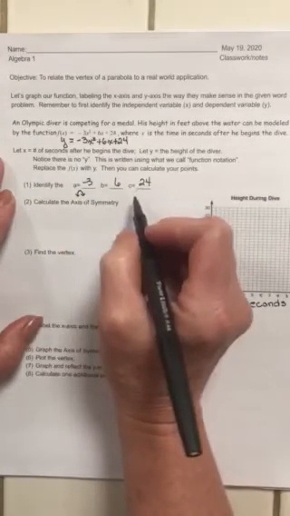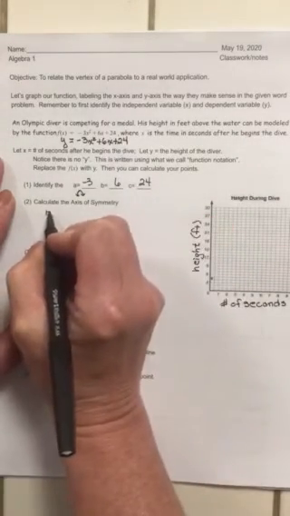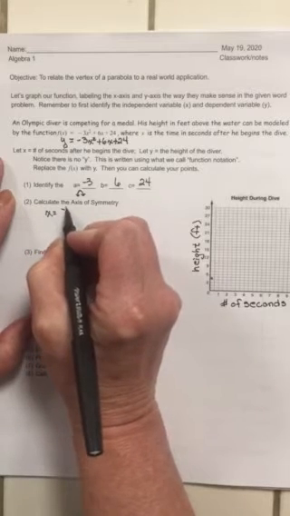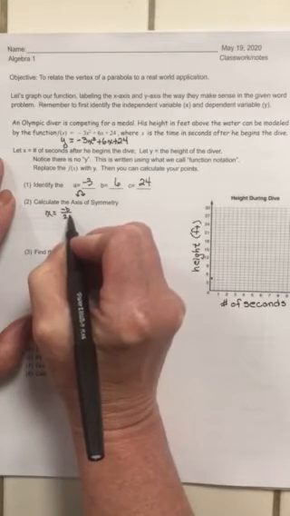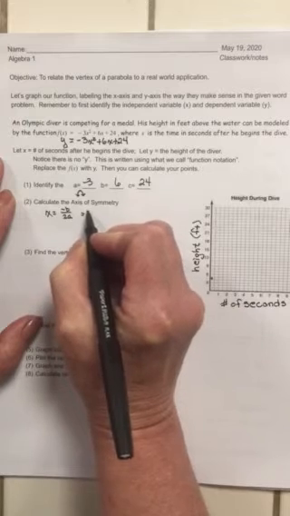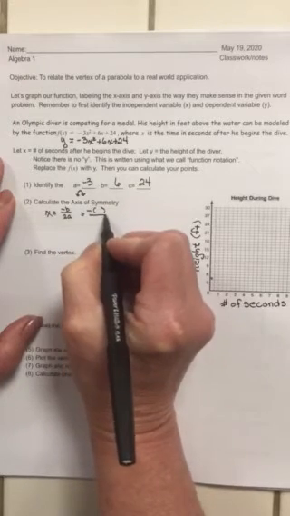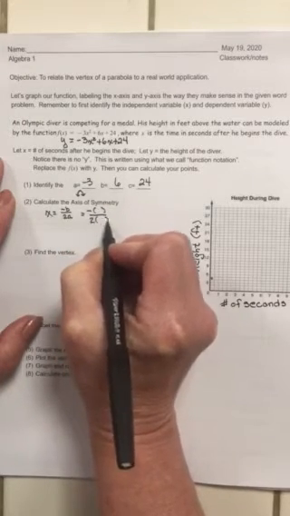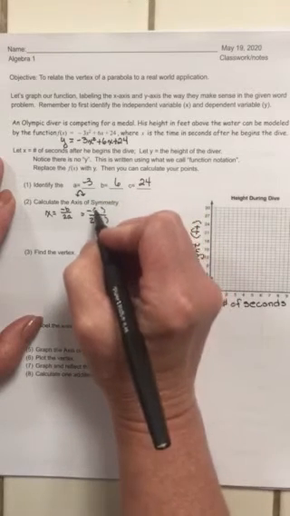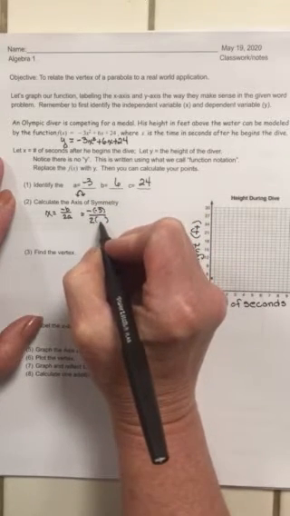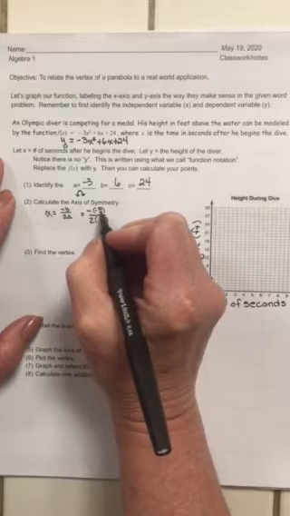Let's calculate our axis of symmetry. The formula, x equals the opposite of b divided by 2 times a. So I'm going to replace my variables with the parentheses, and I'm going to fill in my values. A is a negative 3, and whoops, that's supposed to be the b.